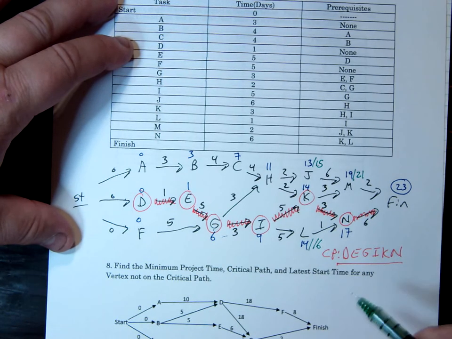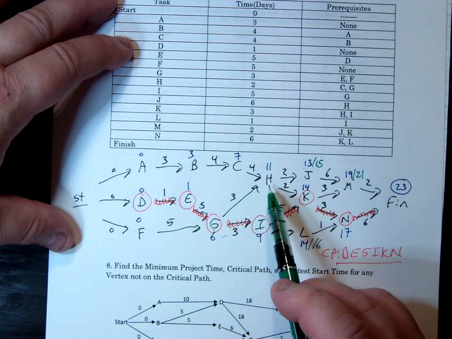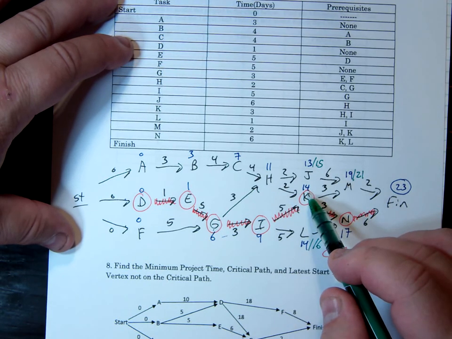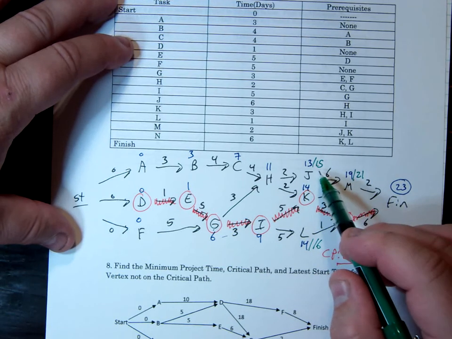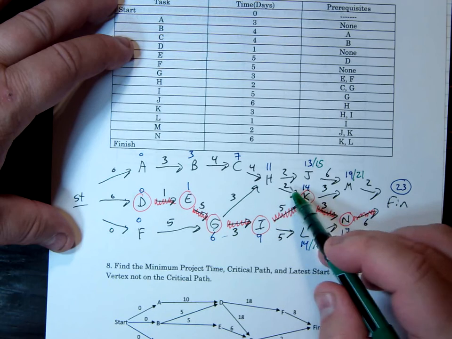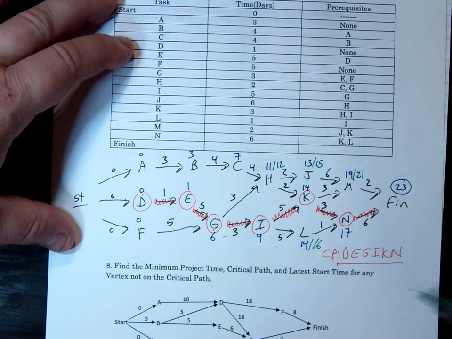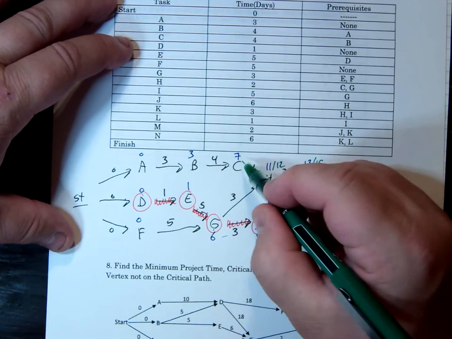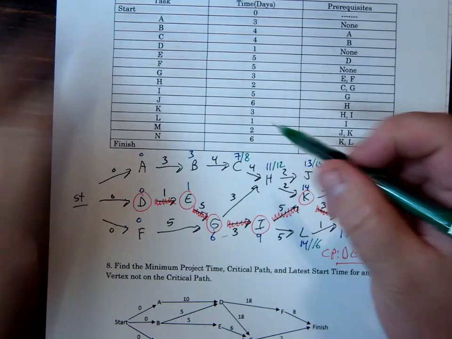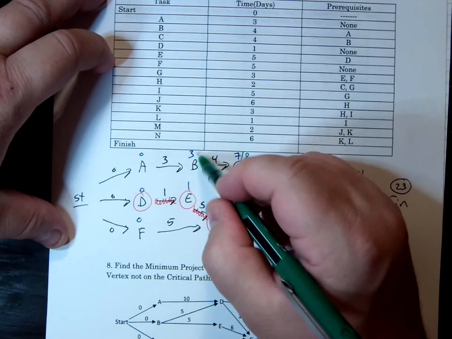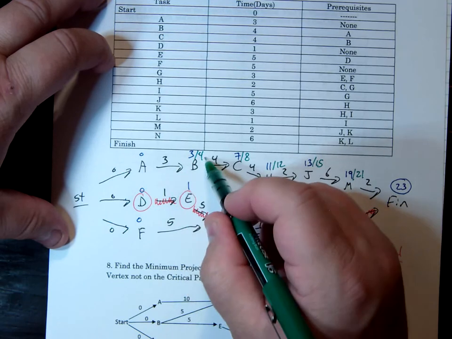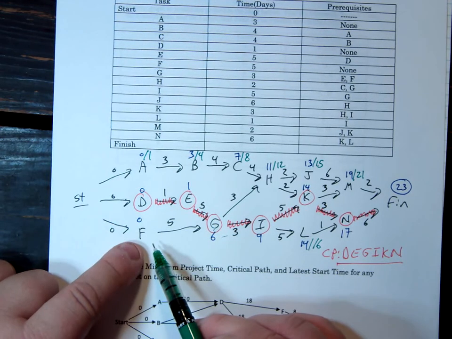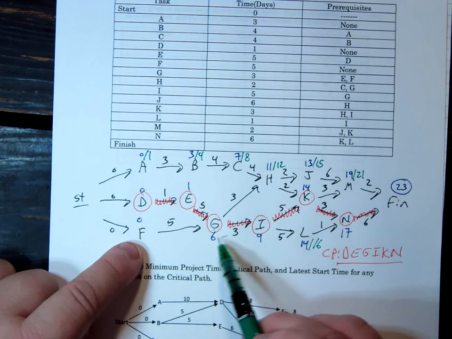H does. Now, H here doesn't have to be done until 15, but 14. So you don't have to look at the 13 for this one, look at the 15. But for K, it'd be the 14. So 14 minus 2 is 12. C takes them 4, so 12 minus 4 is 8. B, 8 minus 4 is 4. And A, 4 minus 3 is 1. And then the only other one, F, takes 5 days, has to be done by 6, so F could start after 1 day.